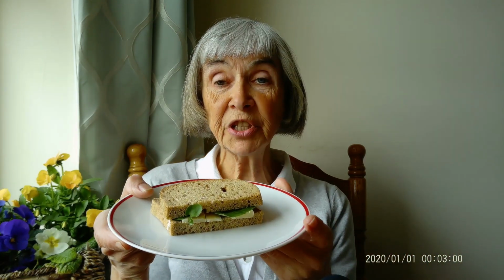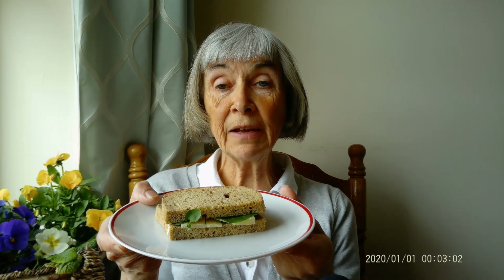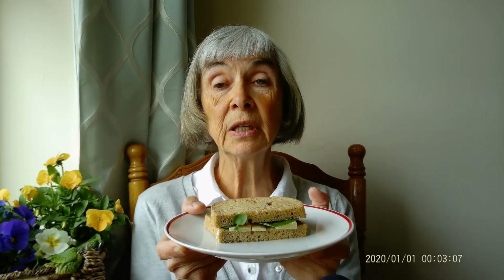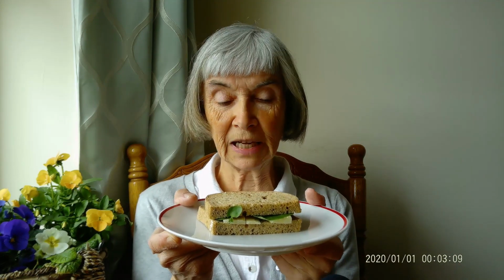So this means that here I have a cheese sandwich, which is made of left-handed molecules, and I can eat it and I can digest it because my enzymes are also left-handed.